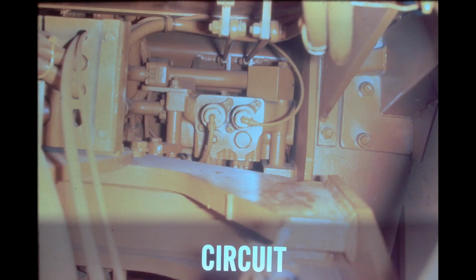Let's take a look at the components that will cause a problem in the circuit area. Remember, a circuit problem affects only one circuit. The possible components are the circuit relief valves, the spools, the anti-cavitation valve, or the cylinders. A check for the proper adjustment of the valve linkage would be the place to start. A circuit which is weak or slow may have a worn spool, damaged packing in the cylinders, a faulty circuit relief valve, or a faulty anti-cavitation valve.